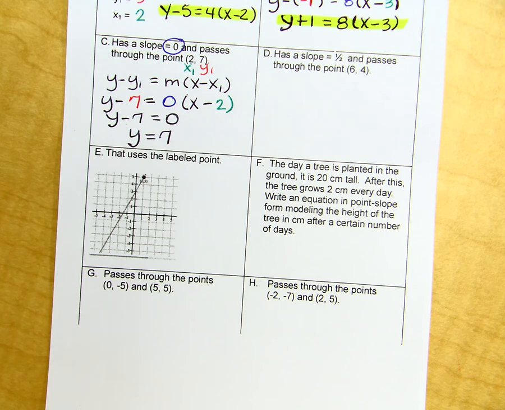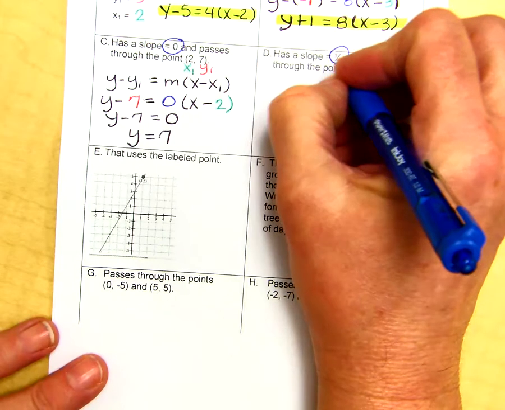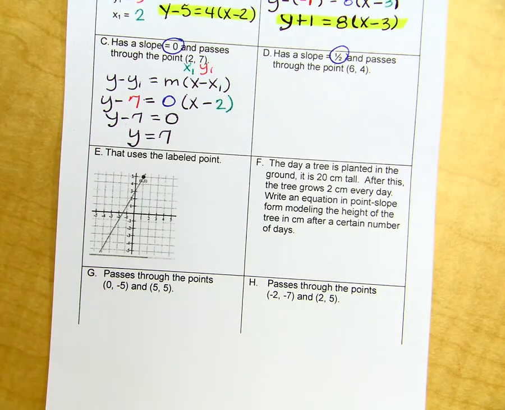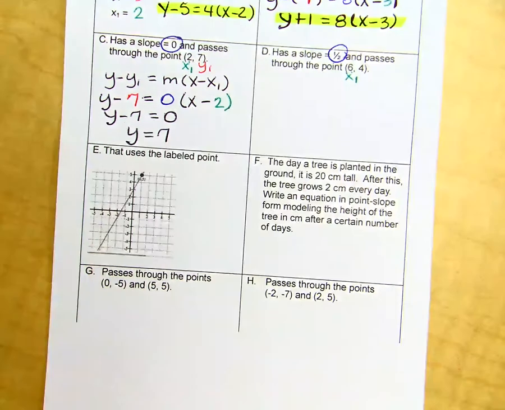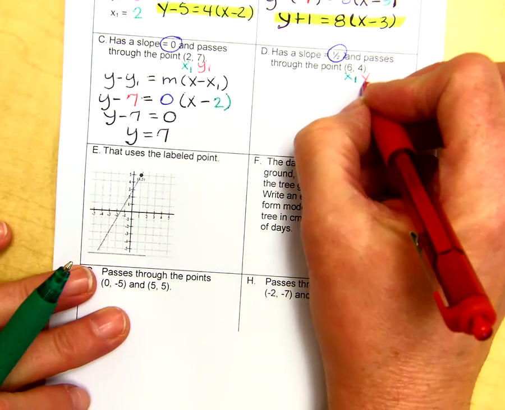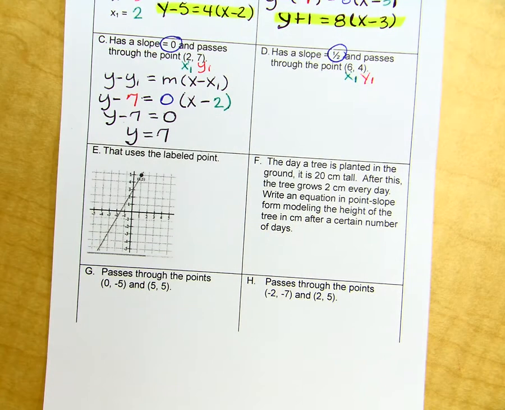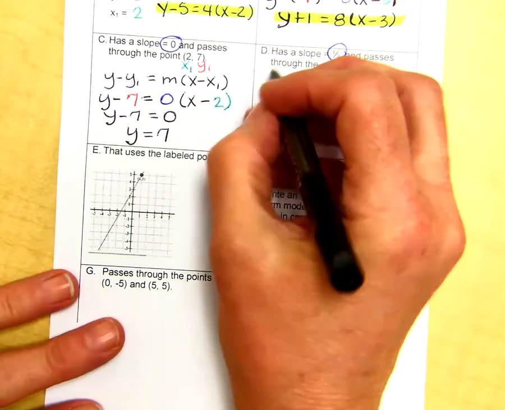Our next example has a slope of 1/2, and it passes through the point 6, which is our x sub 1, 4, which is our y sub 1. Again, we write down the formula.